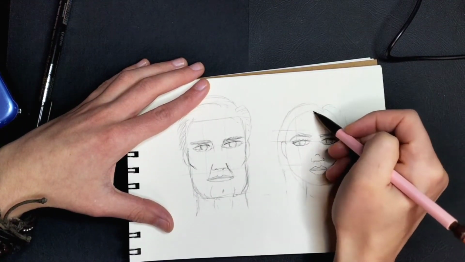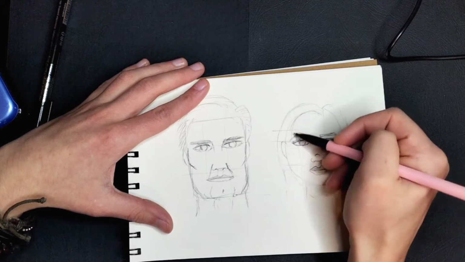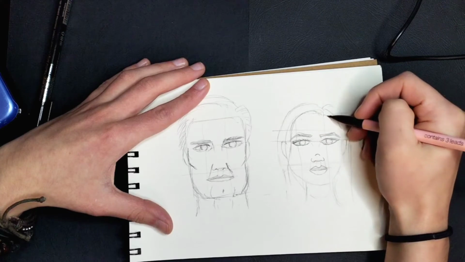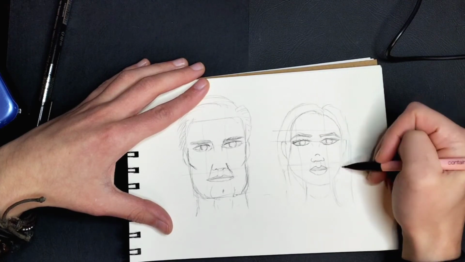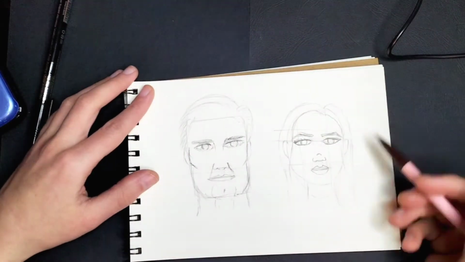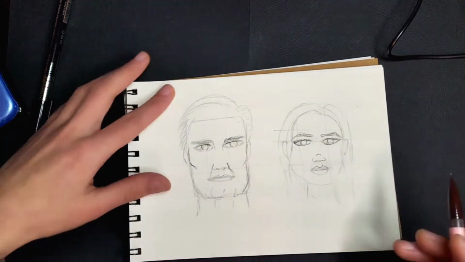brows a bit, forehead even. So let's just shape her head, frame her face a bit more. There. So you've got a stereotypical male and a stereotypical female.